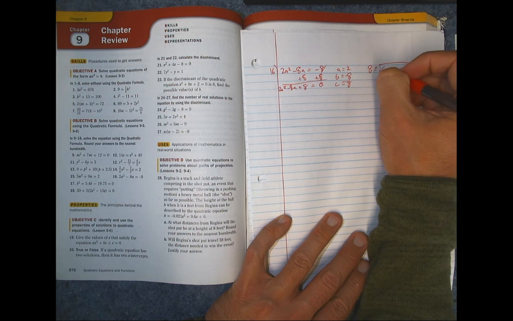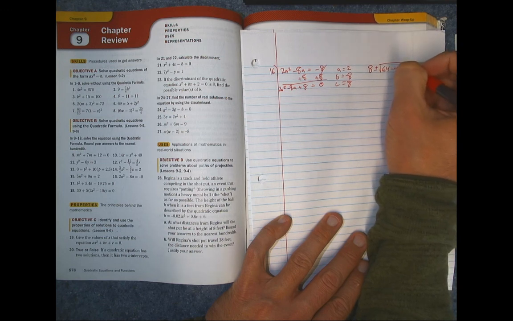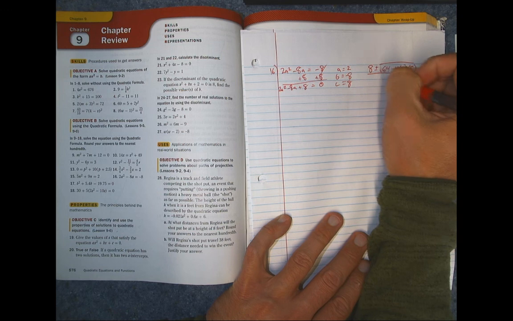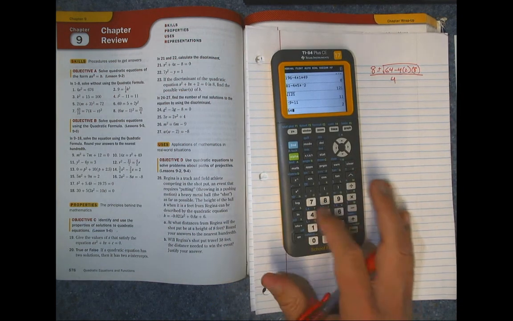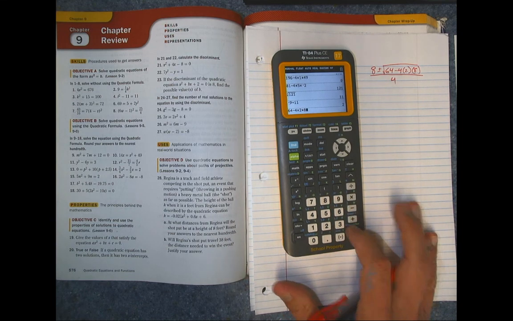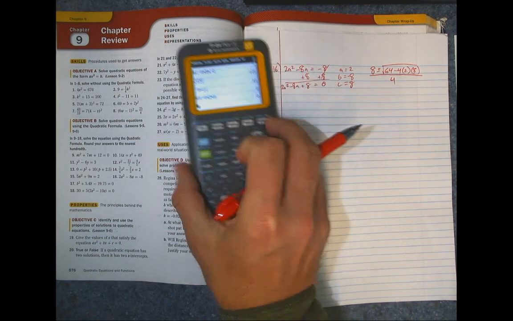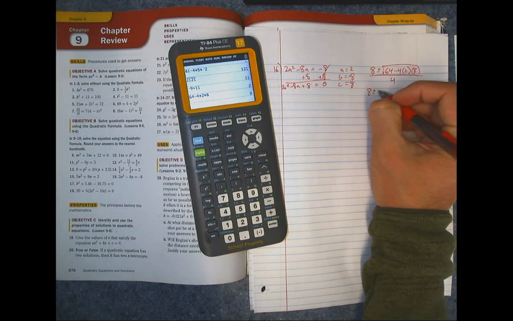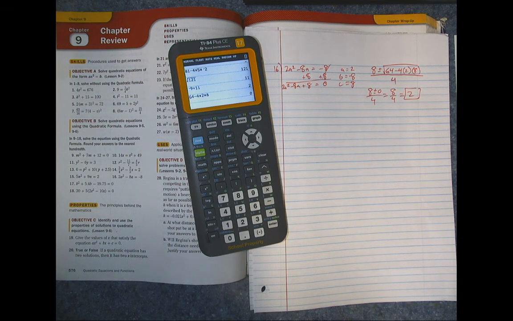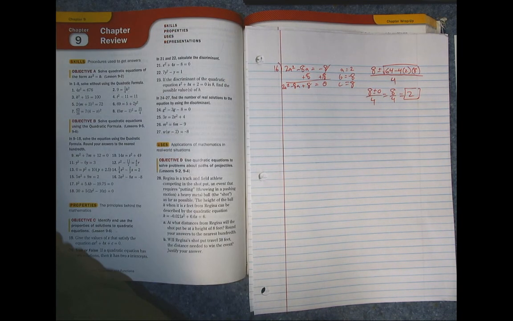B squared would be 64, minus 4 times 2 times positive 8. And then on the bottom, 2 times A, 2 times 2 is 4. So 64 minus 4 times 2 times 8 is 0. So I end up with the 8 plus or minus 0 over 4, which just drops off. It's just 8 over 4, one solution of 2. All right, done with that section.